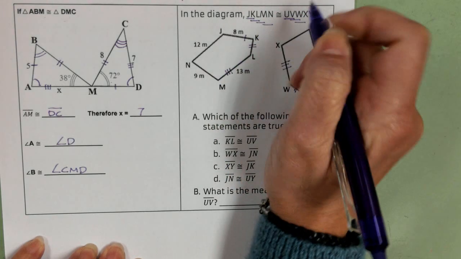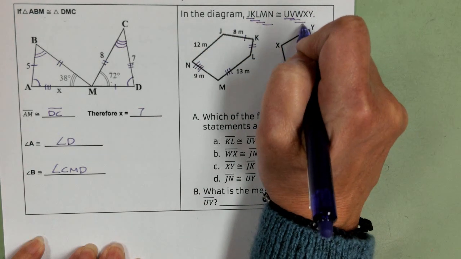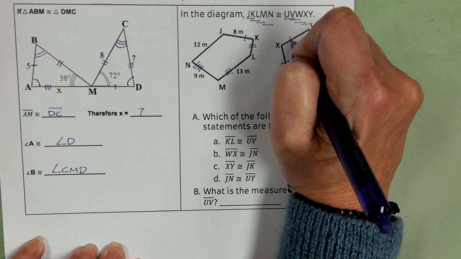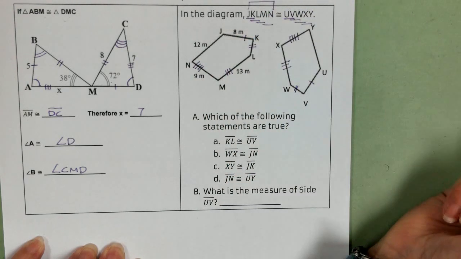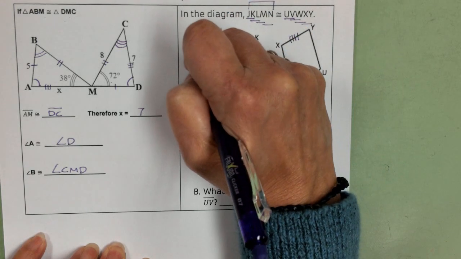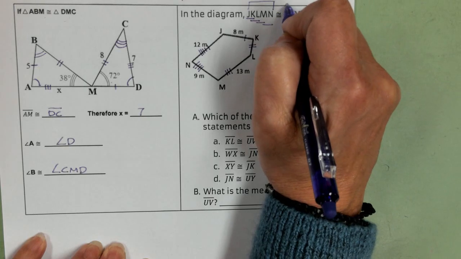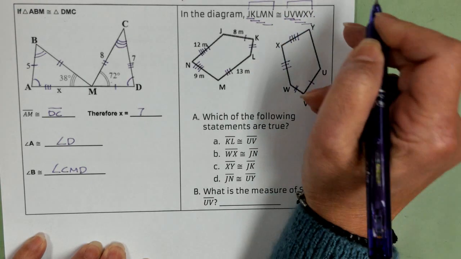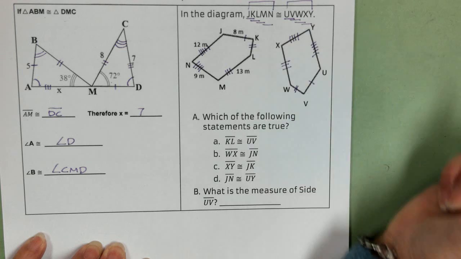Side MN, 4 tick marks, is congruent to side XY, leaving side JN, 1, 2, 3, 4, 5, being congruent to side UY, 1, 2, 3, 4, 5.